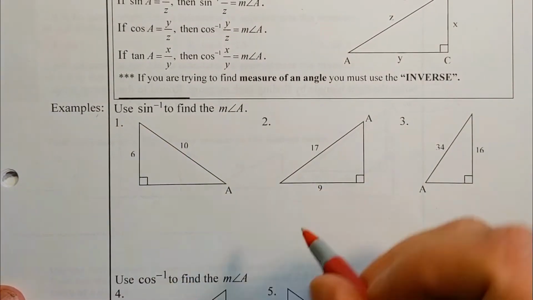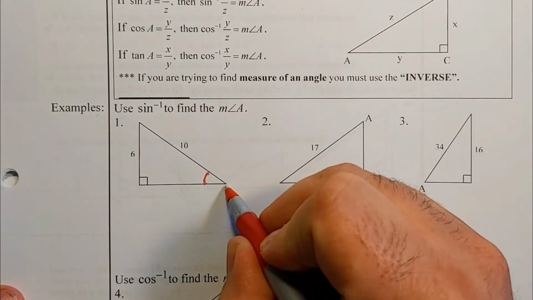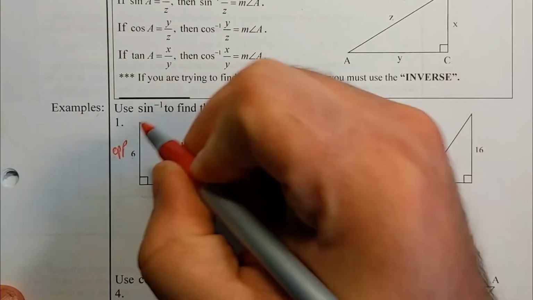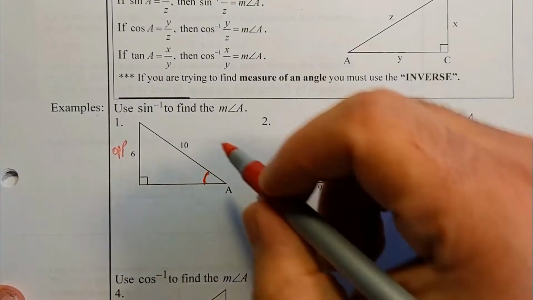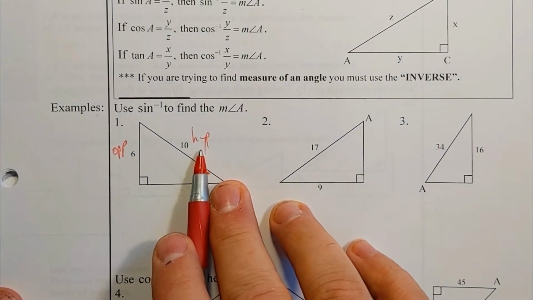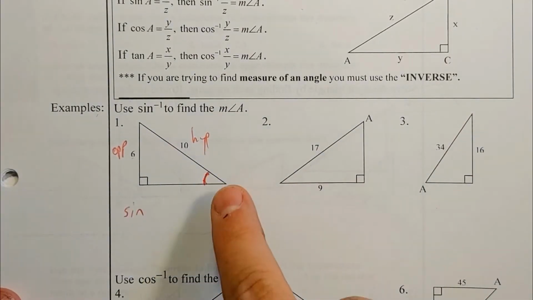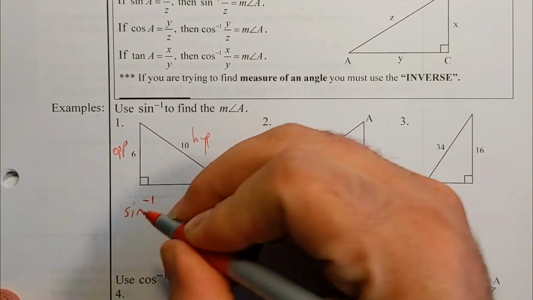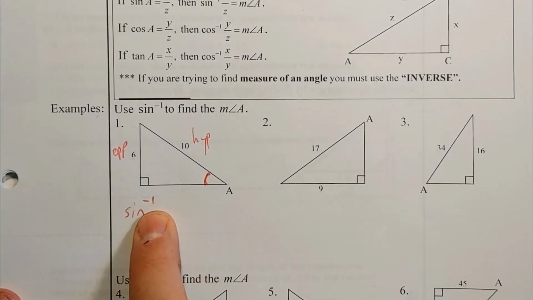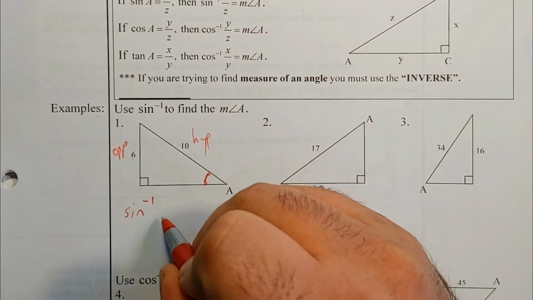So if I'm coming over here and I want to know what is this angle right here where the A is at, I'm going to go from this angle. 6 is still my opposite. It's all the way across, and 10 is my hypotenuse. So this is exactly the same as what we've been doing the last few days. Opposite and hypotenuse is still the reason why we're going to choose sine, but because we're looking for an angle, we're going to use the inverse sine. This little negative 1 on top, it's not really an exponent, it's being used in this case to show you that it's the inverse.